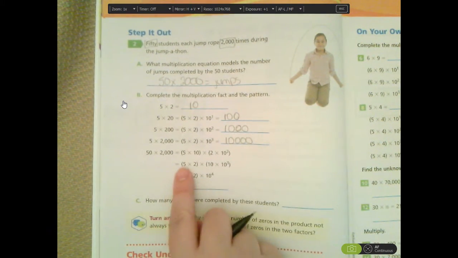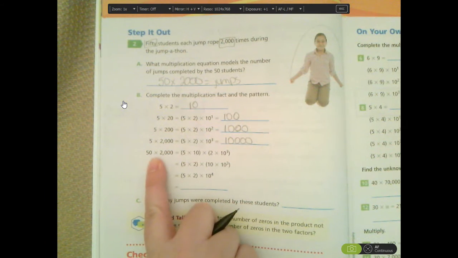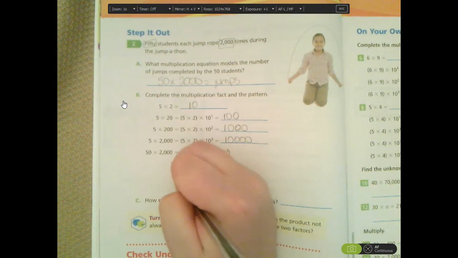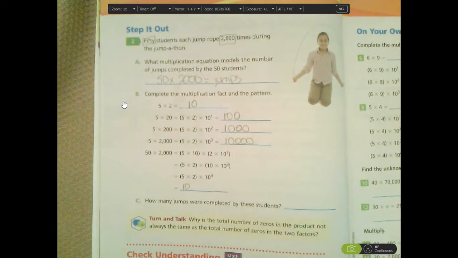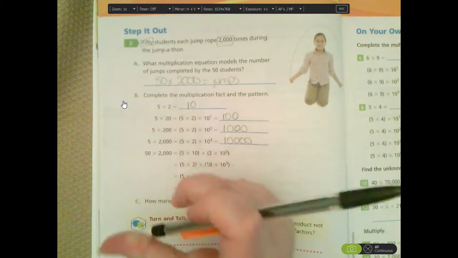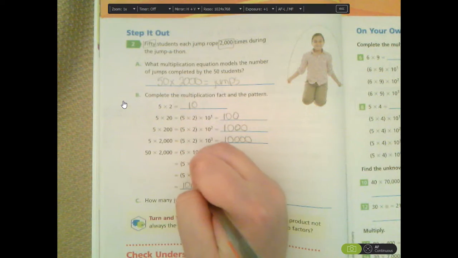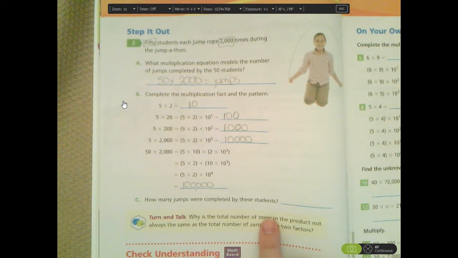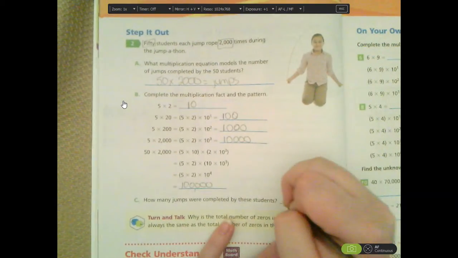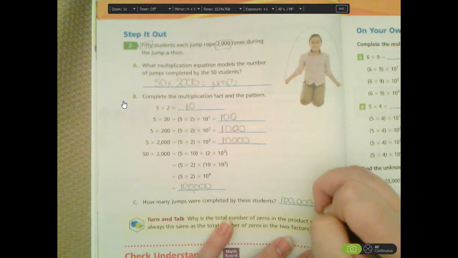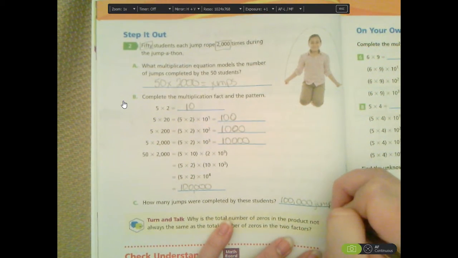So we go through this. 50 times 2,000 is the same thing as 5 times 2 times 10 to the fourth power. So 5 times 2 is 10. Then we have 4 more zeros. 1, 2, 3, 4. So how many jumps were completed by these students? 100,000 jumps.